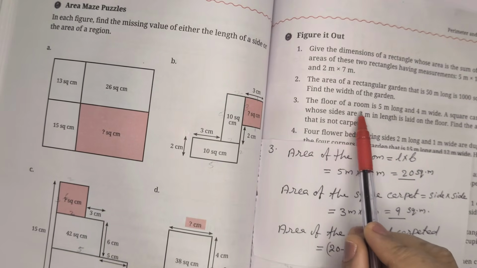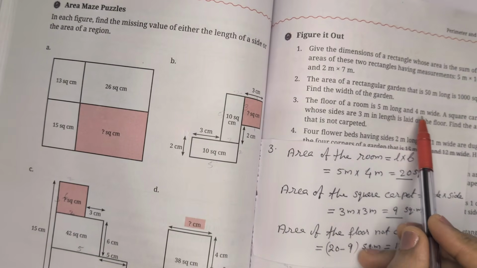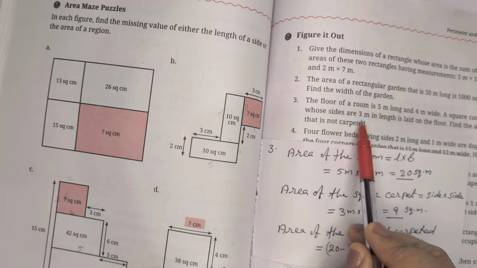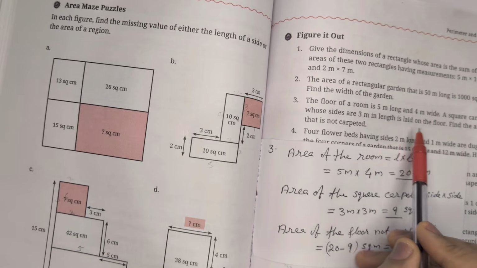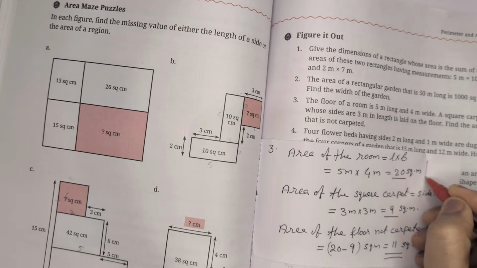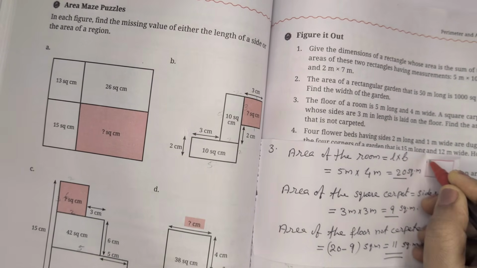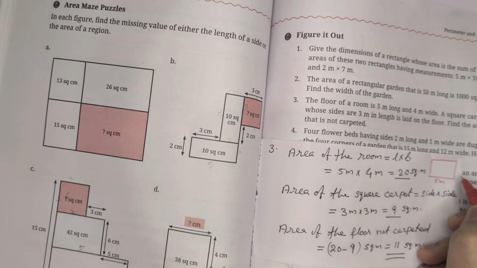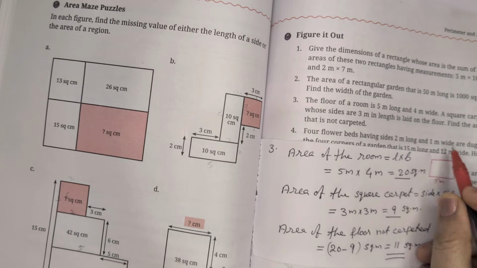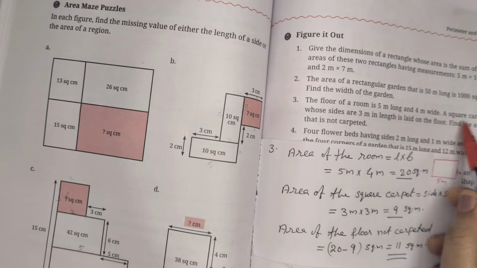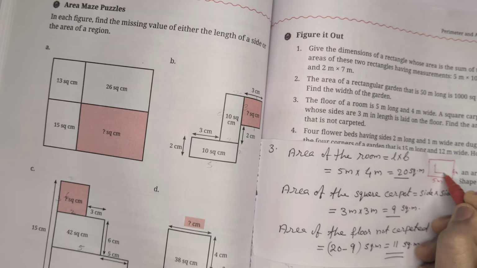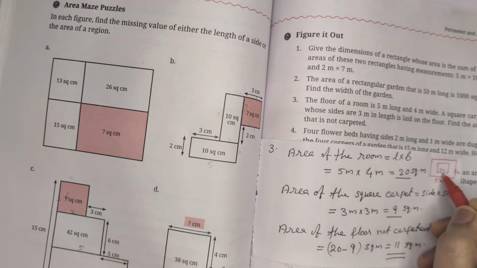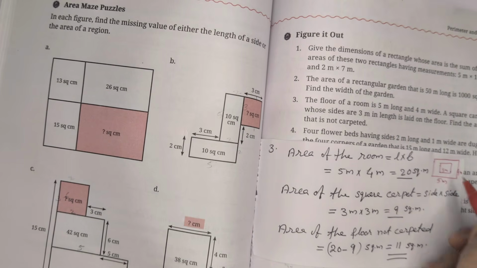Third question: the floor of a room is 5 meter long and 4 meter wide. A square carpet whose sides are 3 meter in length is laid on the floor. That means first there is a floor in rectangle shape, 5 meter length and 4 meter width. At the center they are putting a square carpet. Square carpet means all sides are 3 meter.